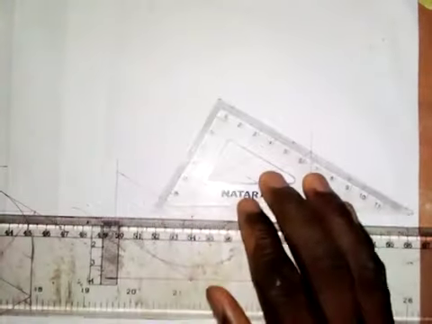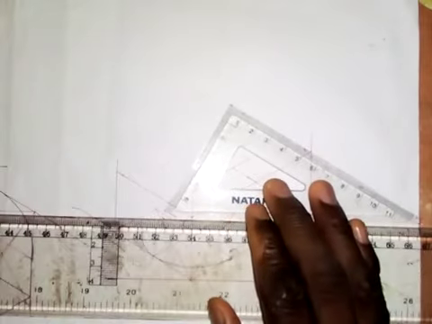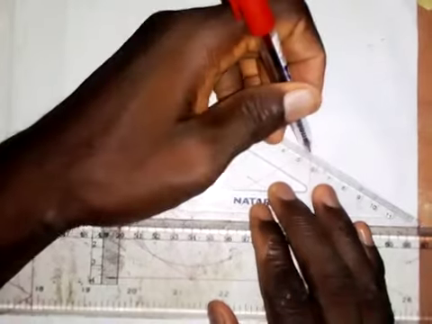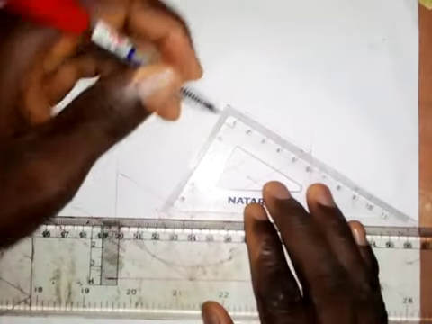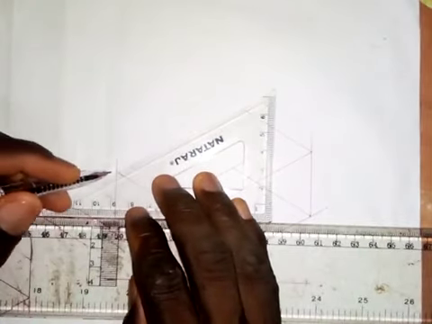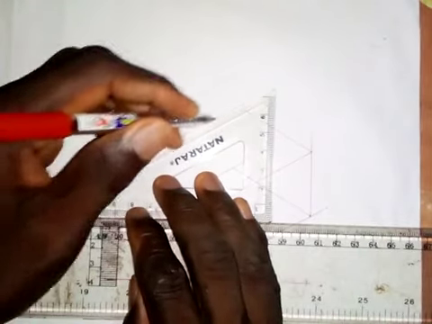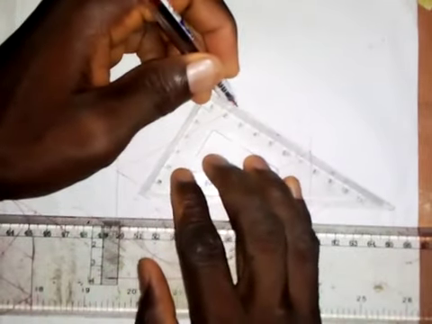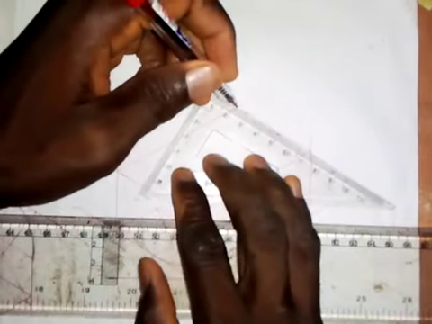Okay, I will also come here and draw a line in this direction. Then I'll take this to this side. All right, so that's what we need. So we are not done. We still need to draw the curve up here.